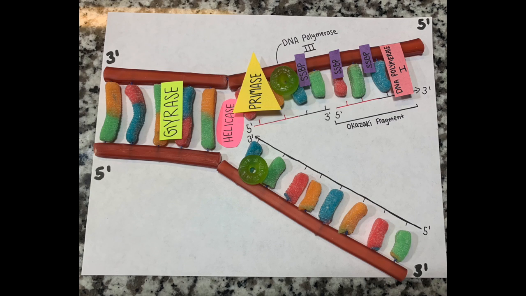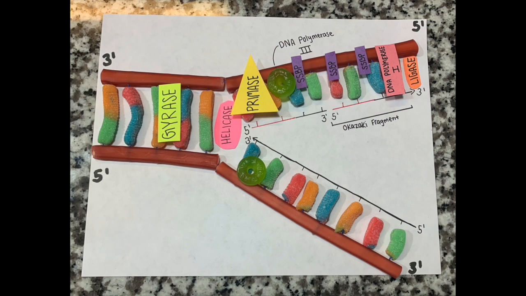Last but certainly not least, we have the enzyme ligase, which seals the breaks in the sugar-phosphate backbone by catalyzing the formation of phosphodiester bonds without adding more nucleotides to the strand.